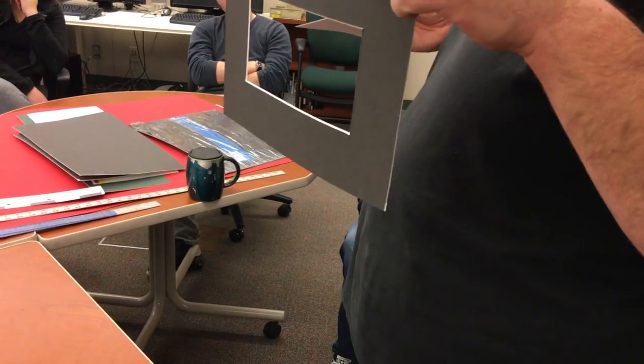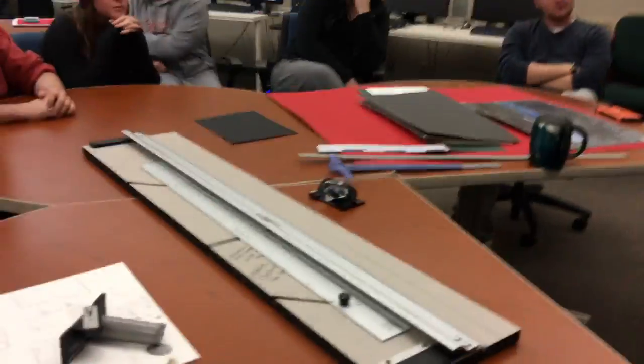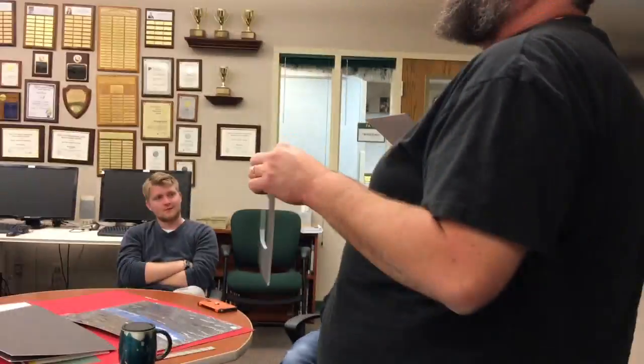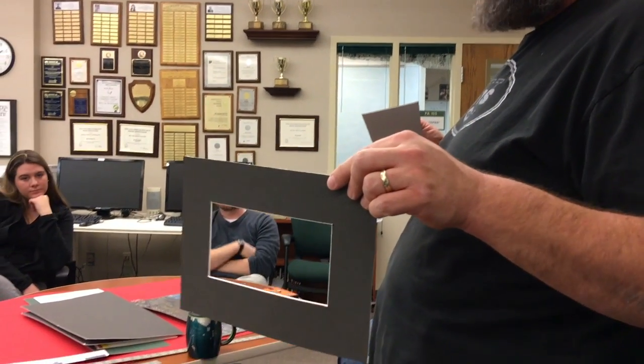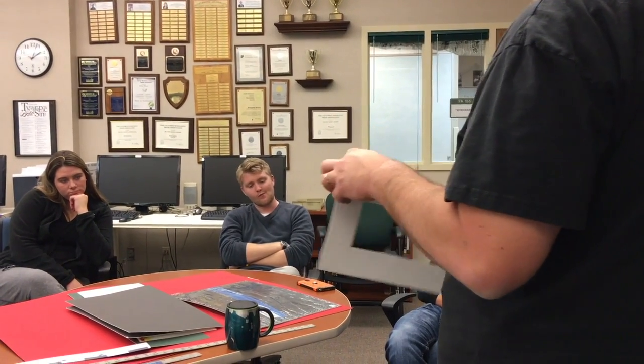Yeah. Fantastic. I try to be conservative with replacing the blades because you guys are going to abuse them anyway. Please be careful with them, not only for your own safety, but we go through a lot of blades this way too. All right?